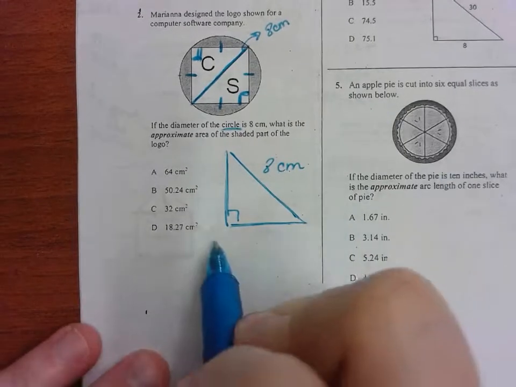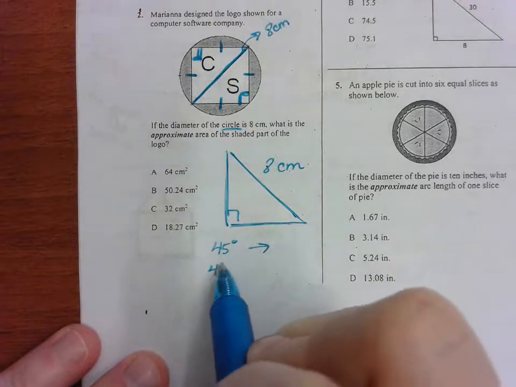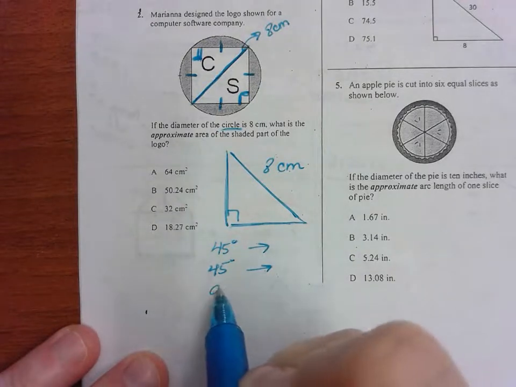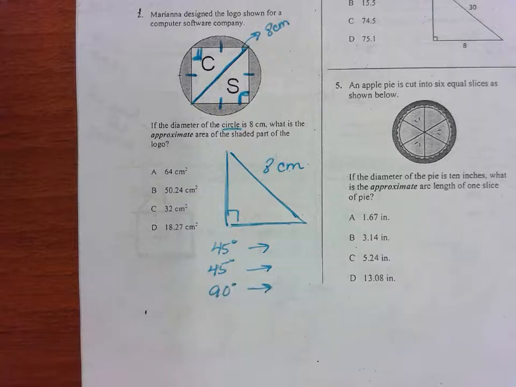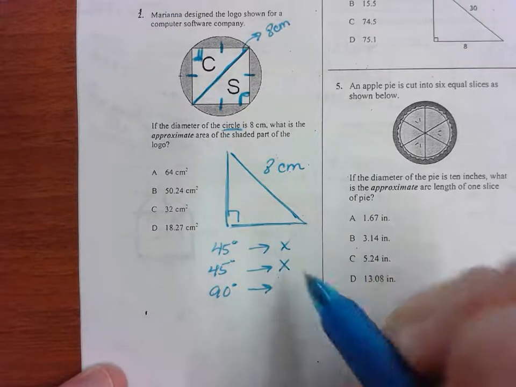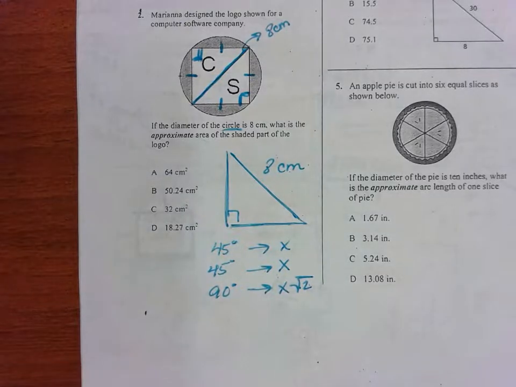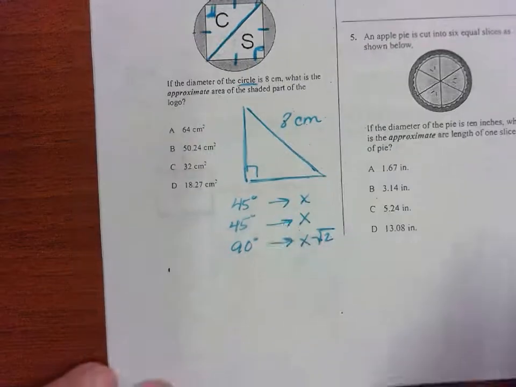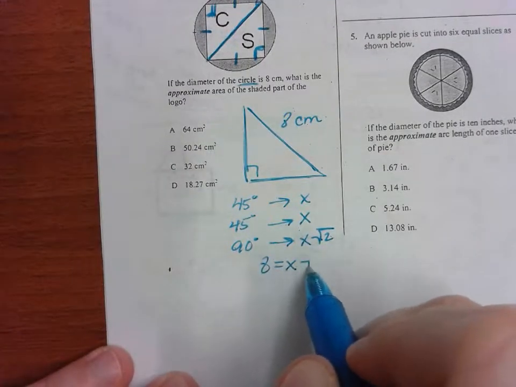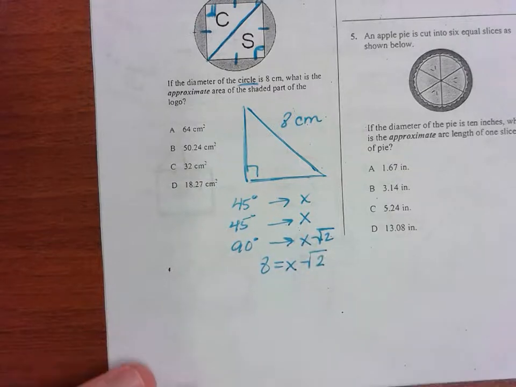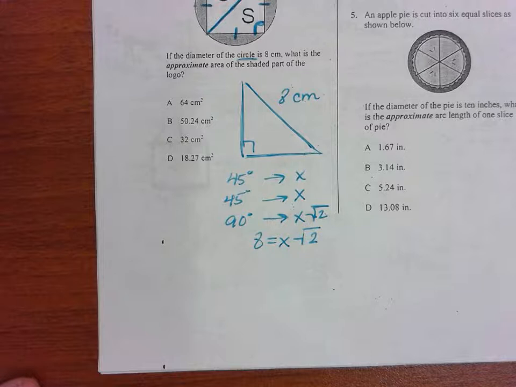I got to make sure you guys can see this. So the 45-degree angle goes to... isn't that how you wrote it? The 90 goes on the square. So this is length x, and this is x root 2, right? Yes. Okay. So 8 is equal to x root 2, correct? This is where you say yes. Yes. All right, so how can we figure out what x is? I can solve for x. How can I solve for x?